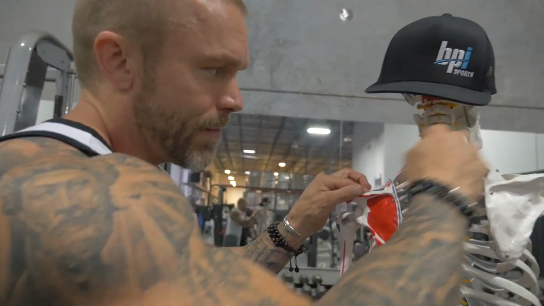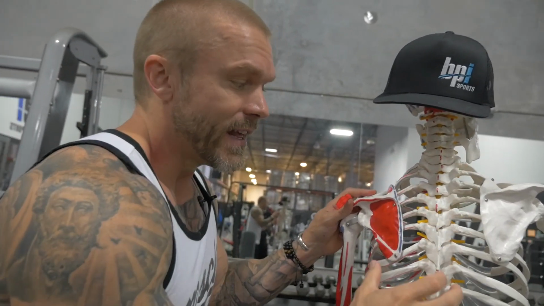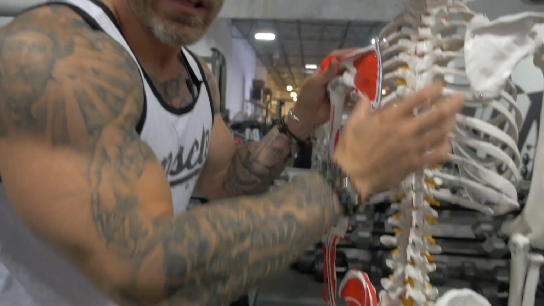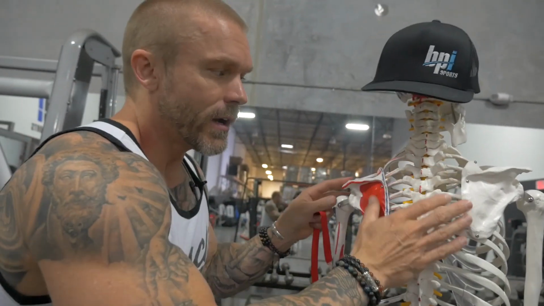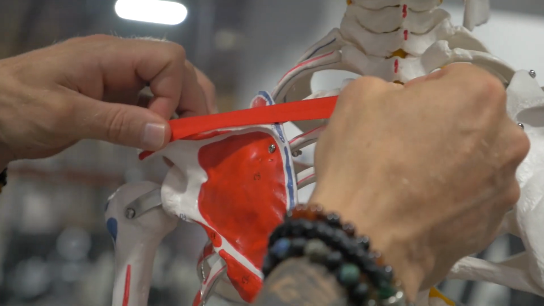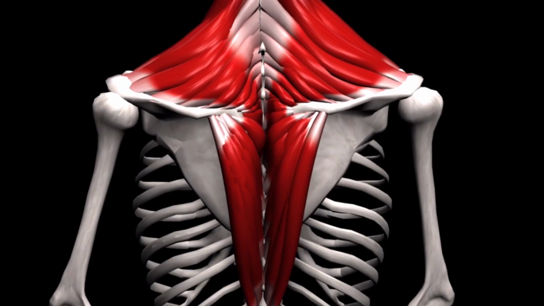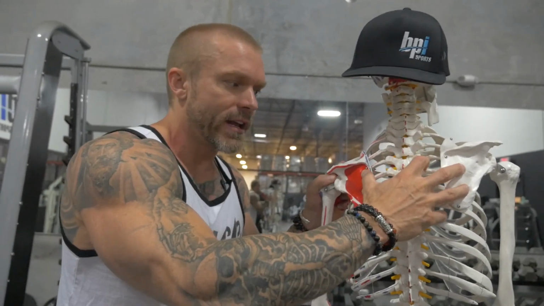The traps aren't just up here like I described. There's that superior portion up top, but then there's also a middle section called the medial portion, and the inferior portion, which is down here, the lower portion of the traps. So let's talk about the medial portion. The fibers on the medial portion run horizontal. As they shorten, they're going to pull your scapula in, and that's going to give you what's called adduction of your scapula, and all that means is pulling your shoulder blades back together. Now remember that, because that's really important.